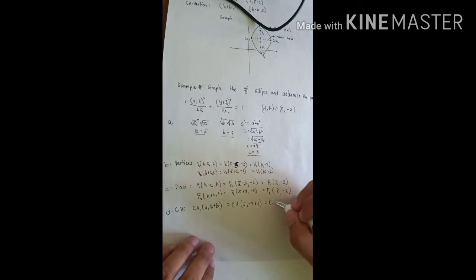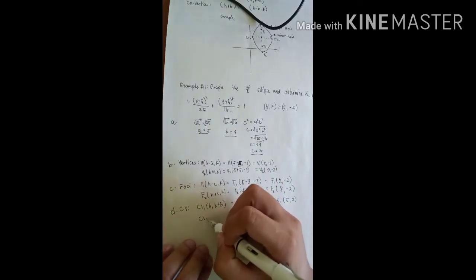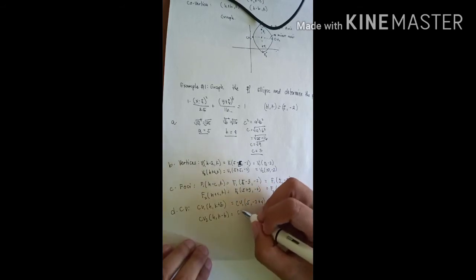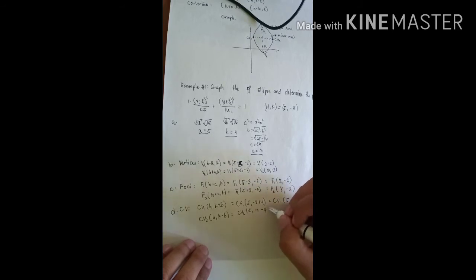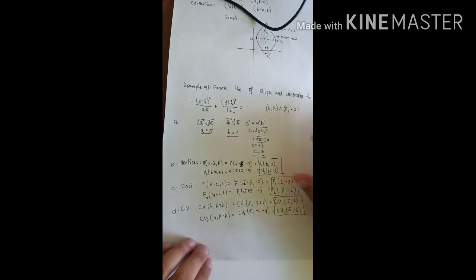So CV sub 1 is 5, positive 2. And then CV sub 2 is equal to h, k minus b, that is 5, negative 2 minus 4, so CV sub 2 is 5, negative 6. Okay, so these are the points that we are going to graph: the foci, the vertices, and the covertices.